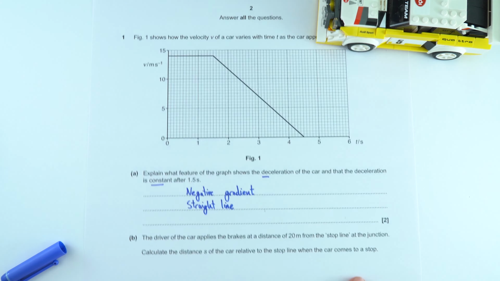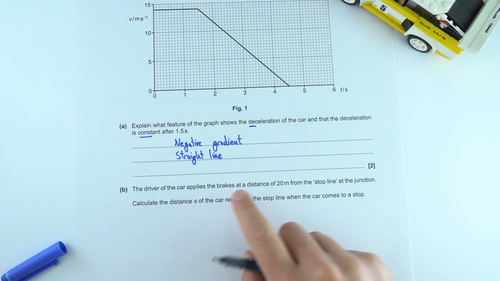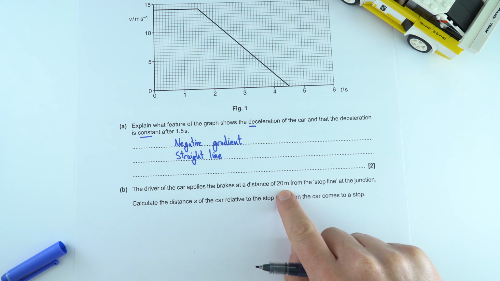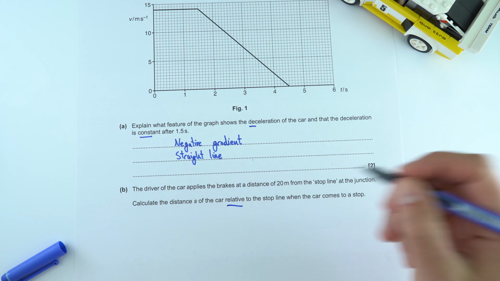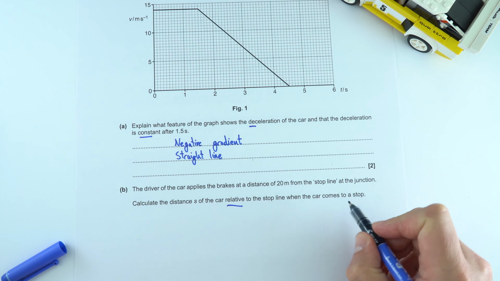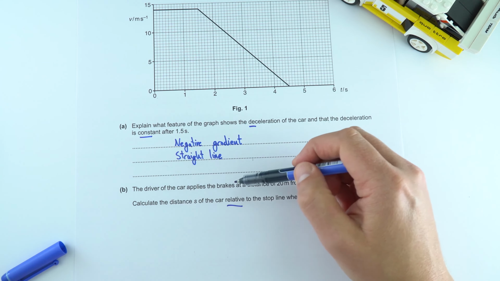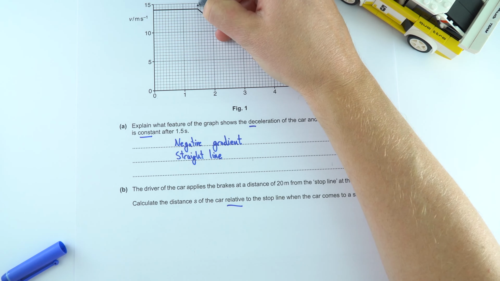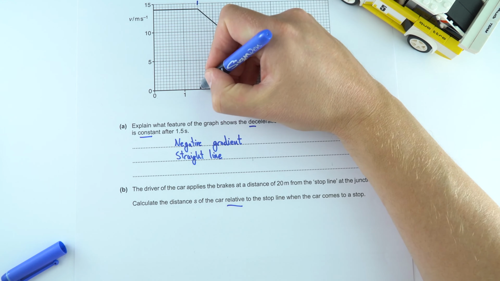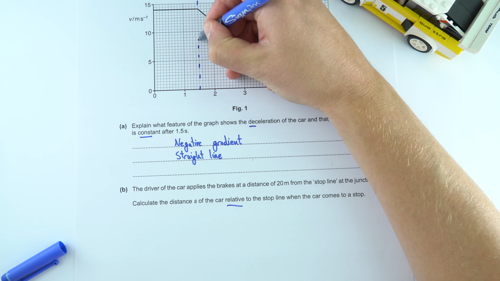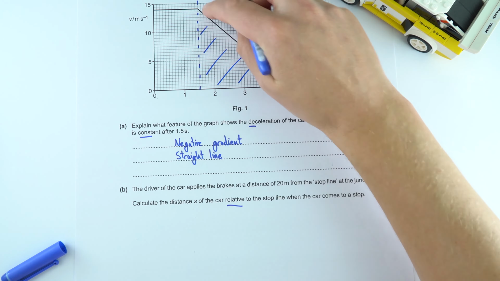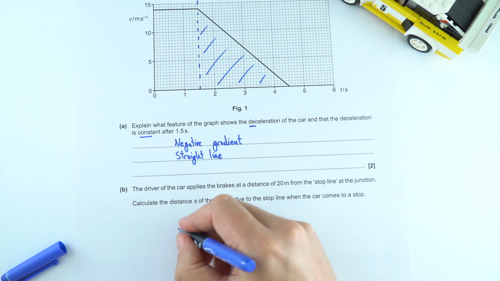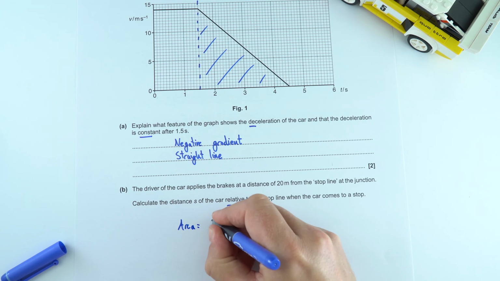of that car. Now it says here that the car driver applies the brakes at a distance of 20 metres from the stop line at a junction. Calculate the distance that the car travels relative to the stop line when the car comes to a stop. So if they're applying the brakes at a distance of 20 metres, we're looking at this point here on the graph, and therefore to look at the distance travelled, we're going to be looking at the area under this line over here. So again, the area is just going to be equal to half the base times the height.